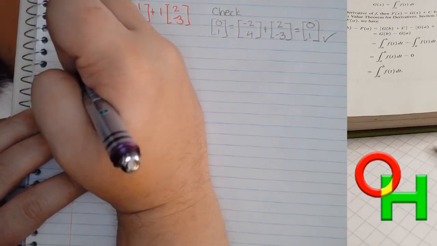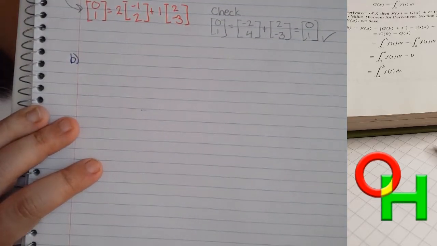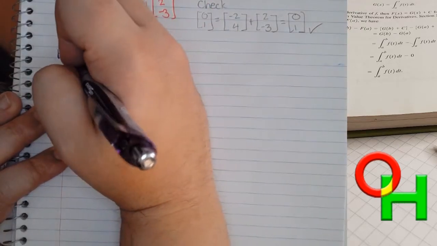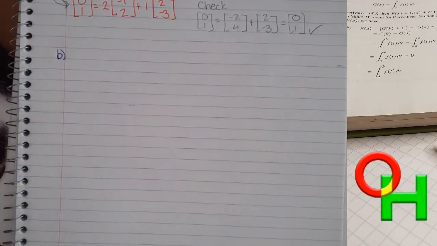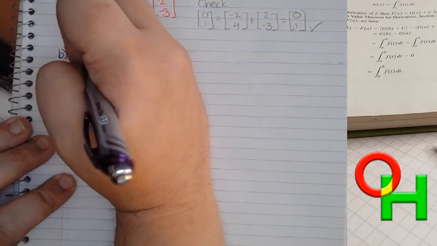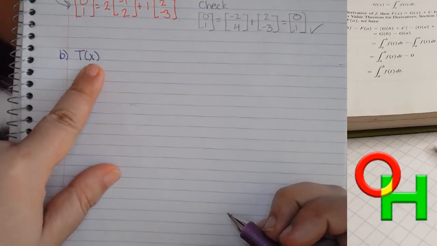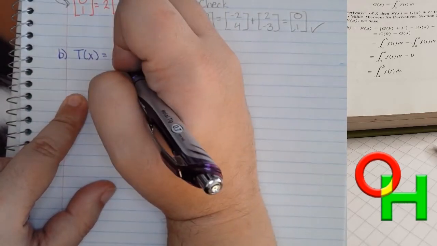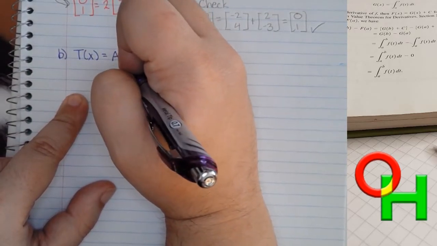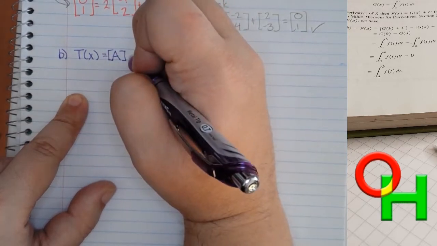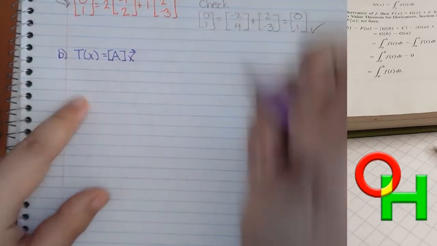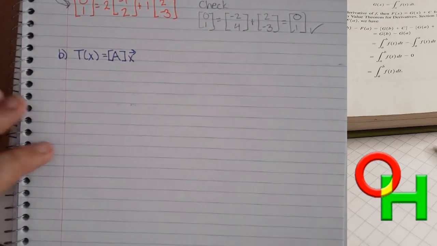So for part B, something to keep in mind is that a transformation is basically multiplying a vector by a matrix to get a new vector. Usually a transformation of vector x is taking matrix A and multiplying it by vector x.